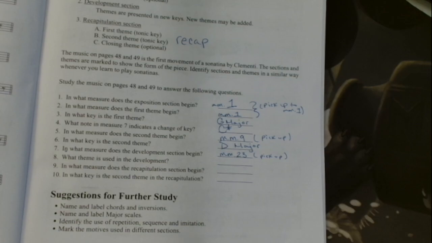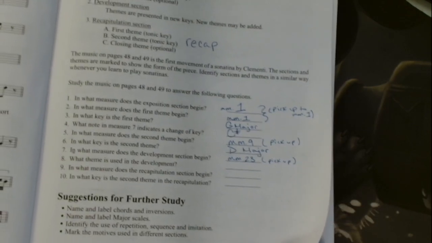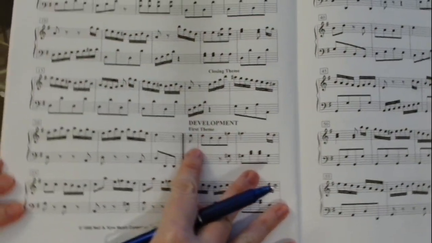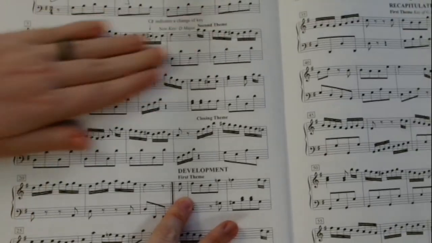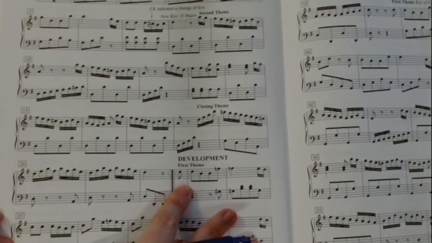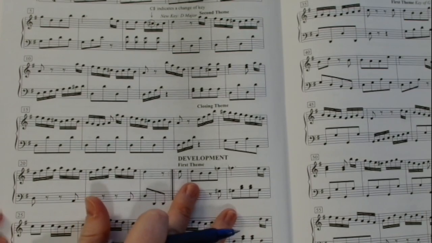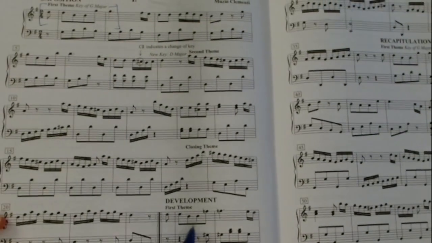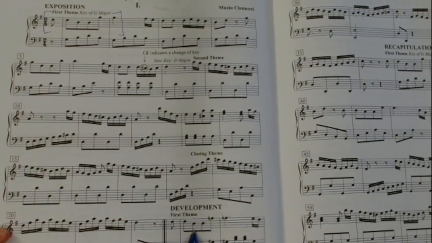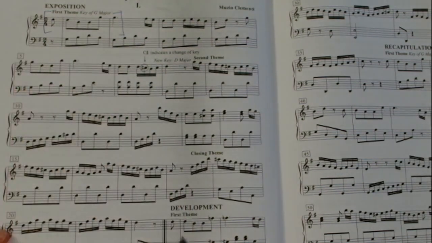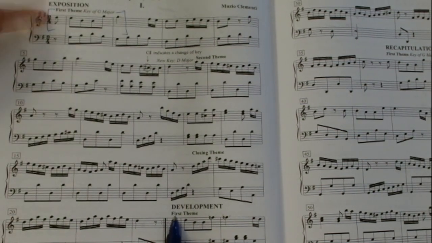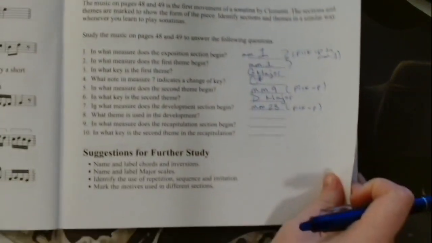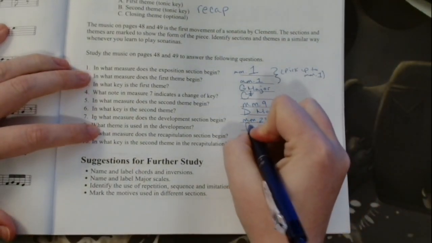What theme is used in the development? Okay. Let's see. Are we using a brand new theme here, or are we using a theme that was already used in the exposition? Is it something brand new, or is it something previously used? I can see here, this motive was used up here. Same kind of rhythmic and melodic movement. This is the first theme. It also says first theme, first theme. But if that wasn't written there, I could use my eyes and say, that looks pretty similar.